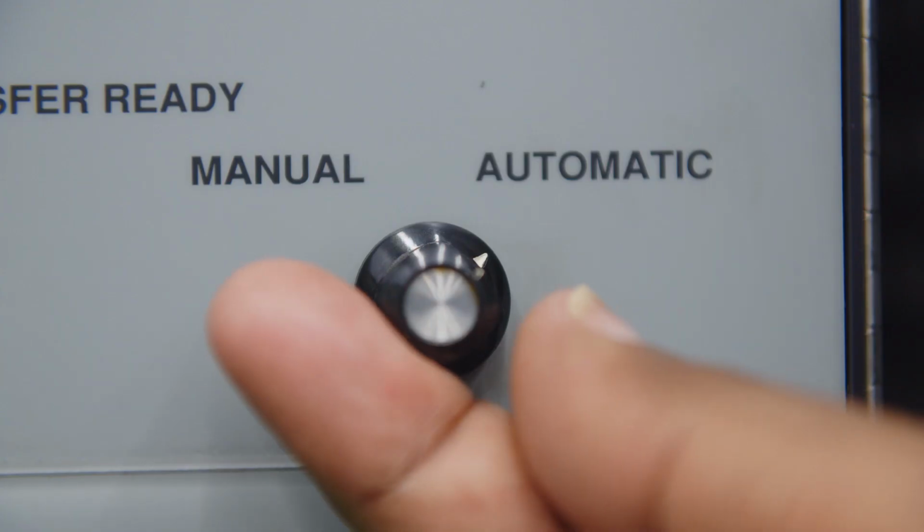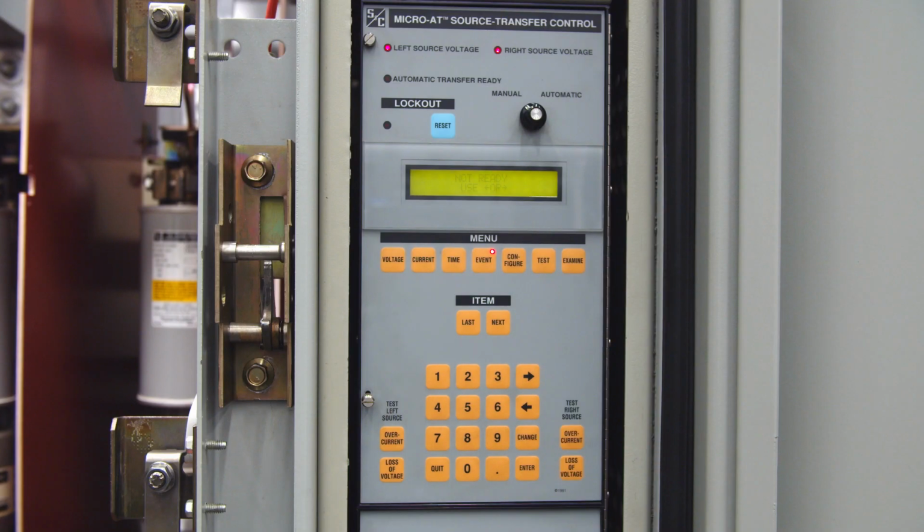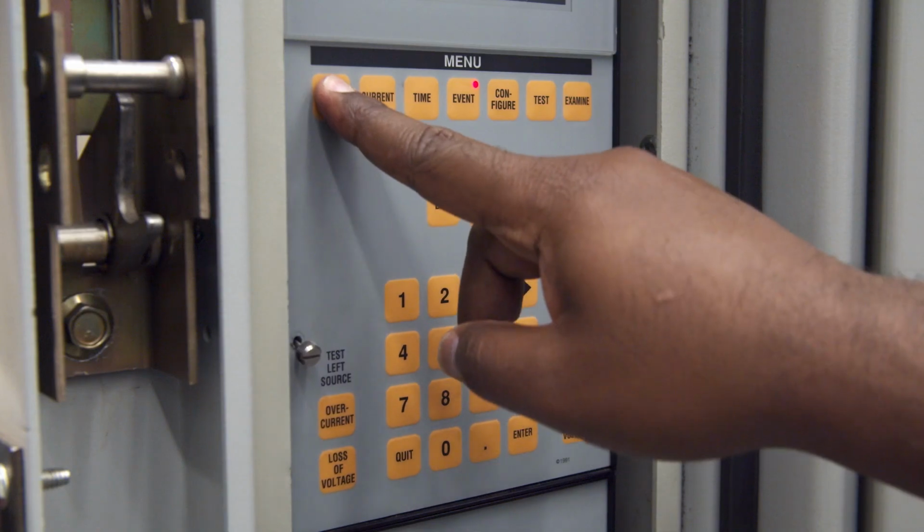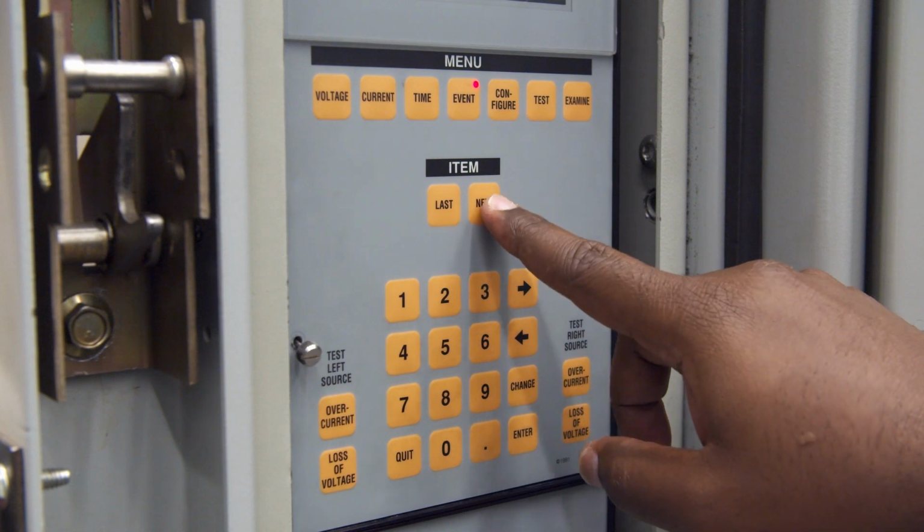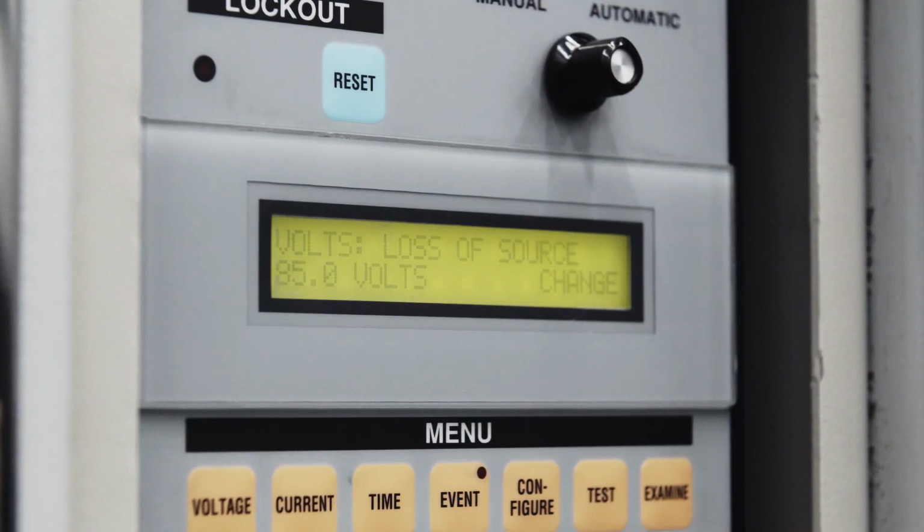First, put the control in manual mode. Then, press the voltage menu key to enter the voltage menu. Now press the next key repeatedly to reach the loss of source value. 85 volts is the factory default.